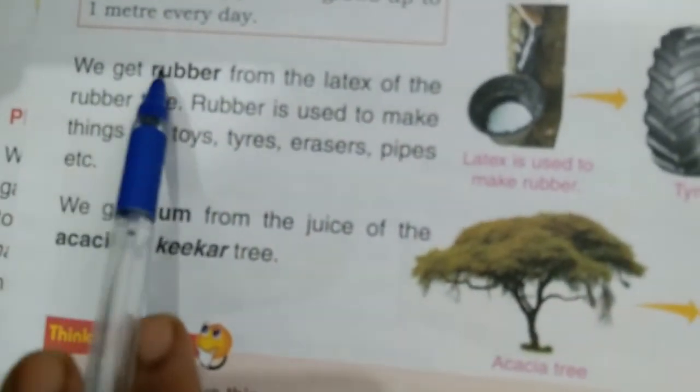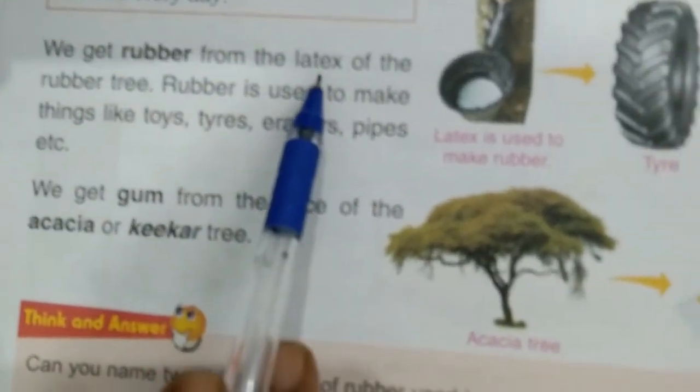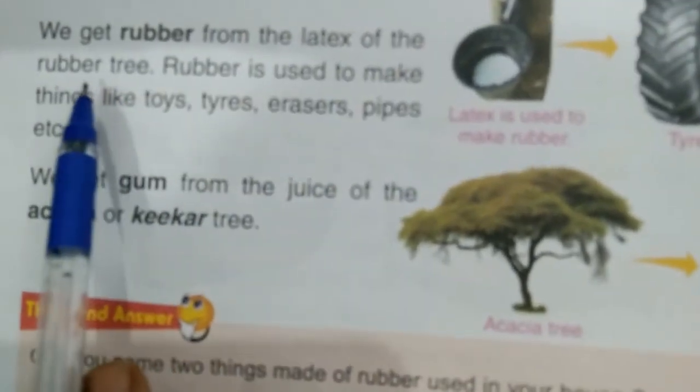We get rubber from the latex of the rubber tree.